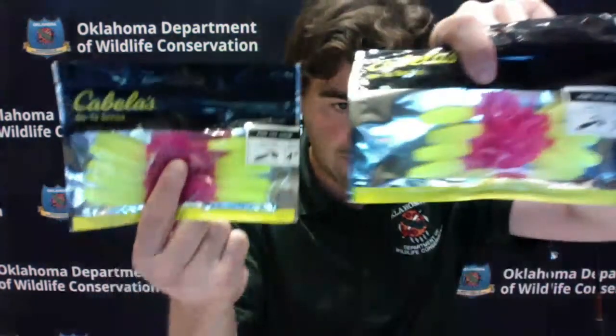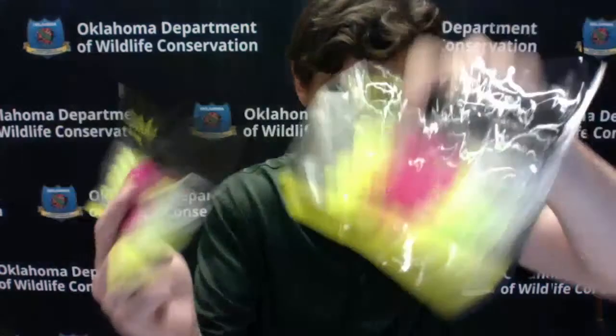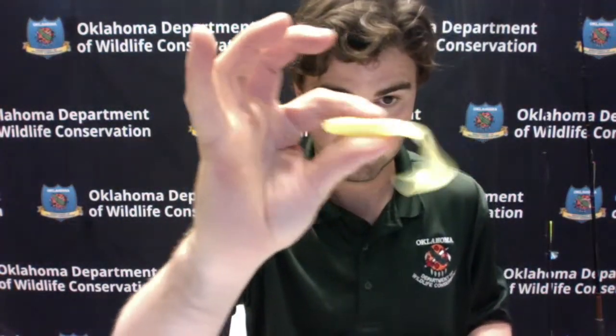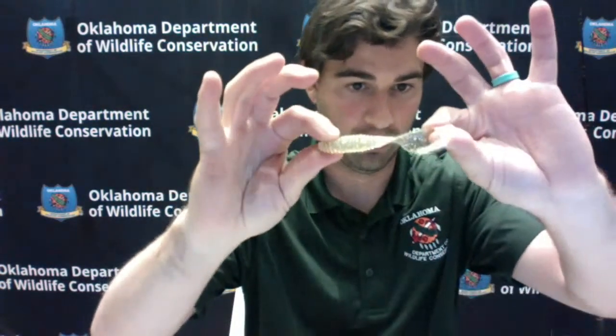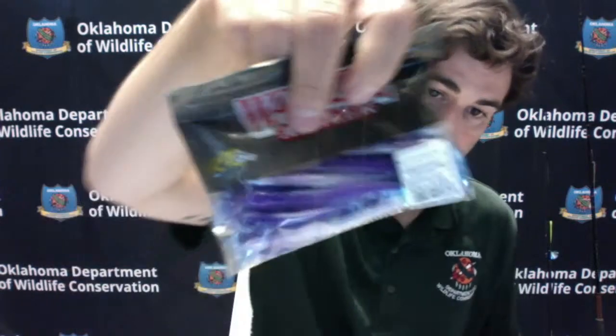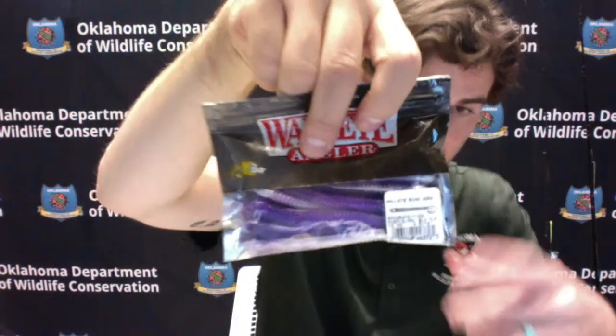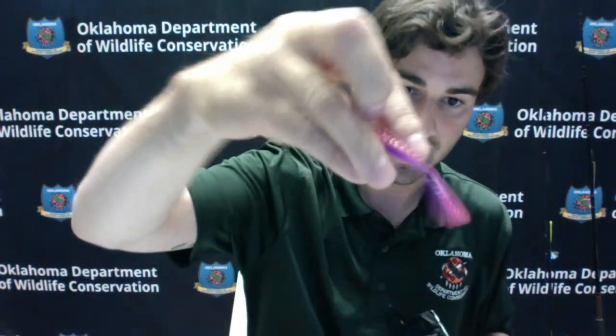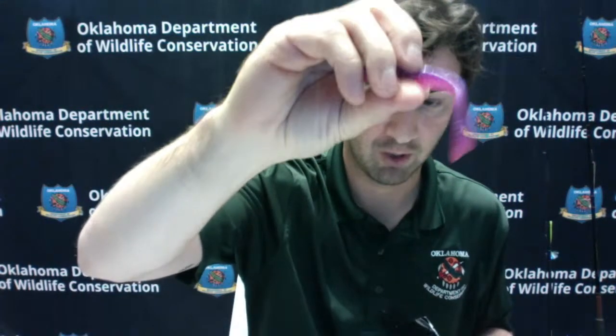But then, you can use grubs. These are just chartreuse with pink tails, just straight chartreuse, white, clear kind of ghost minnows with sparkles in them, purples, pinks. Here's some purple and kind of white bellies, but they all have just a little bit of a curly tail on them, or they could have paddle tails. They could have tails like these that are meant to kind of pulse vertically.